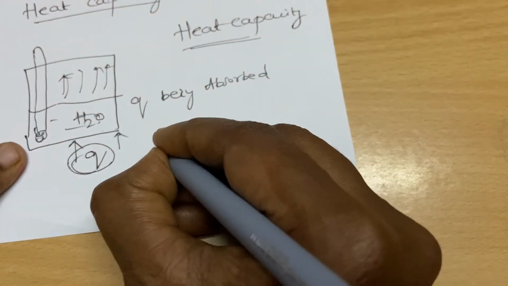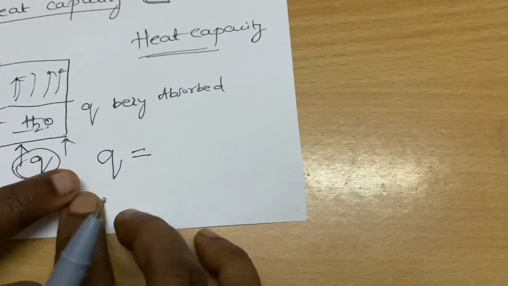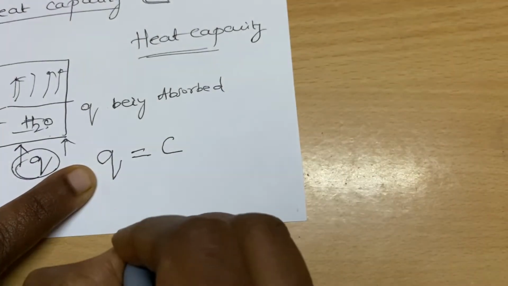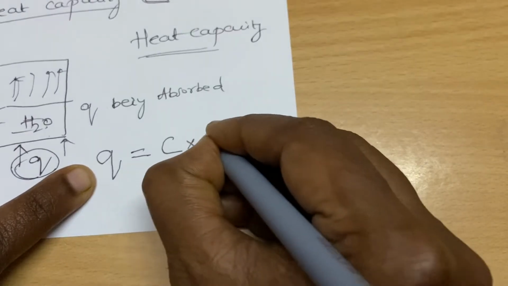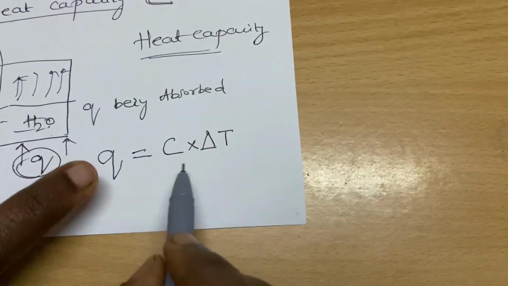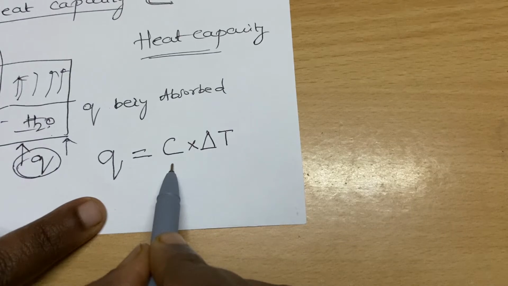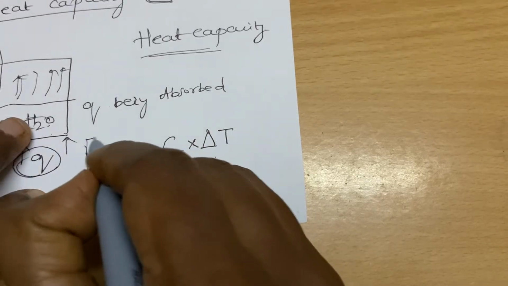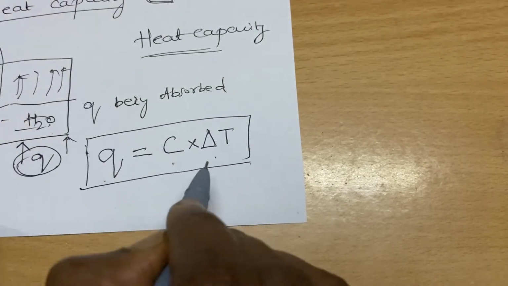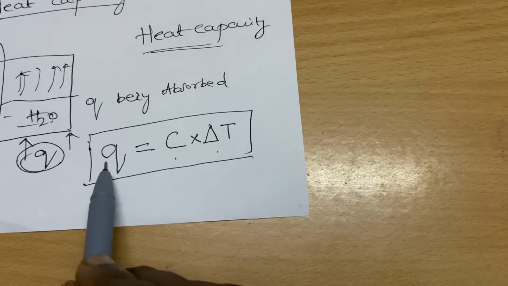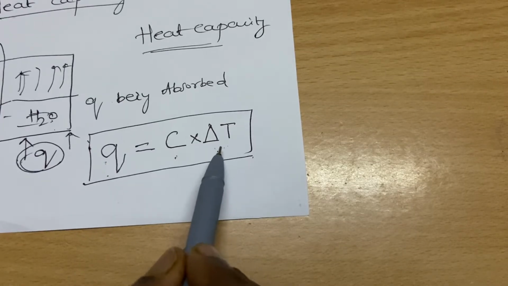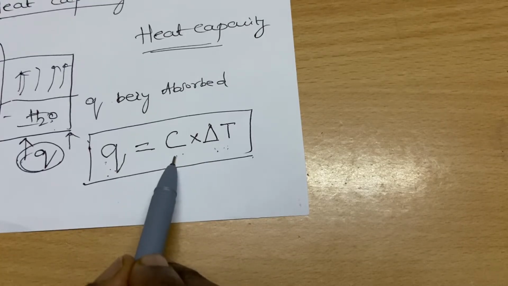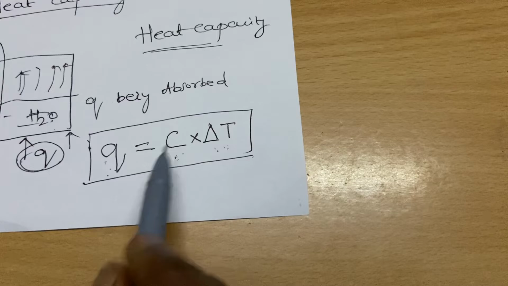We can say that the amount of heat can be measured by the product of the heat capacity and the change in temperature. So the product of the heat capacity of the material multiplied by the rise in temperature, you can actually measure the amount of heat that you have supplied. So Q is equal to C into del T. This is the change in temperature, this Q is the amount of heat you have supplied, and this C is the heat capacity of the substance to which you are passing heat.